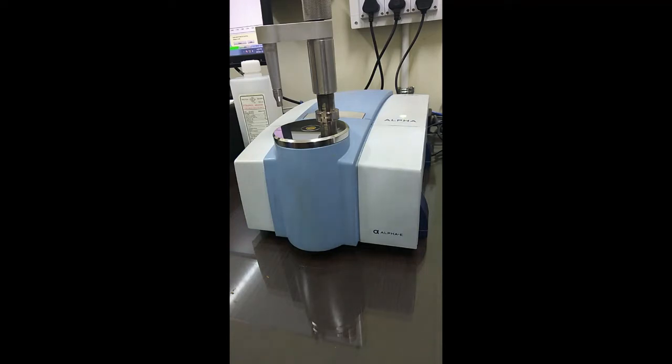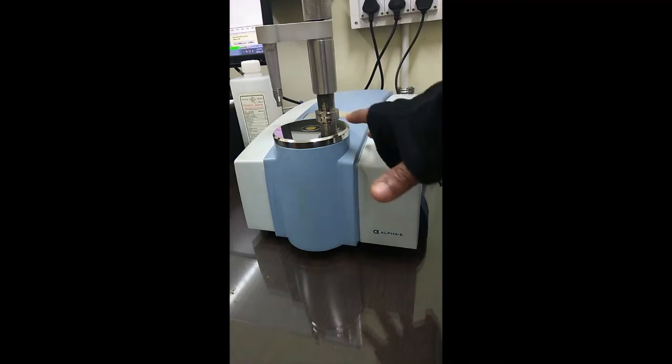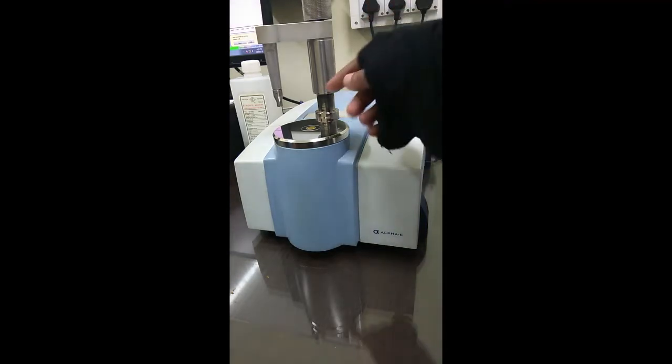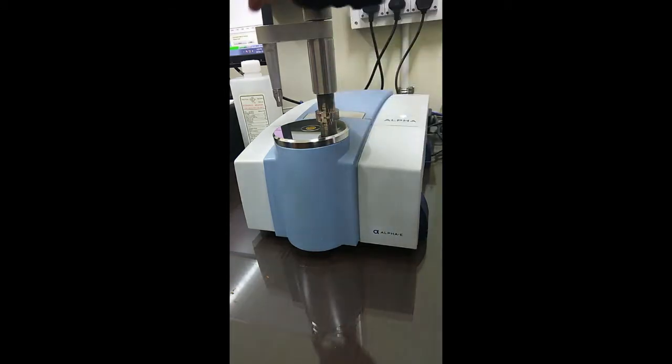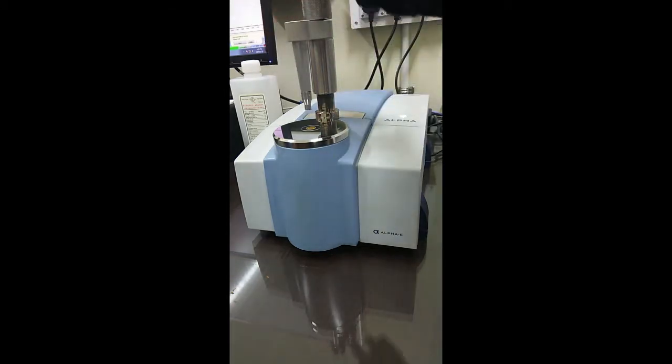There are a few things that we have to take care of. For example, if we are using a solid sample, we put a tiny amount of sample on the ATR crystal, and we put force with this probe so that there occurs maximum contact between the sample and the ATR crystal.